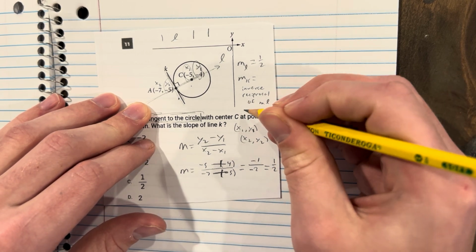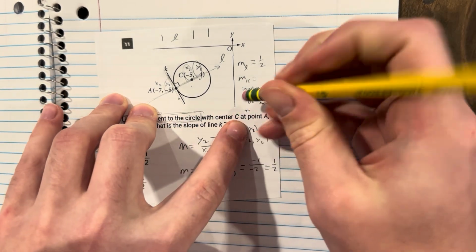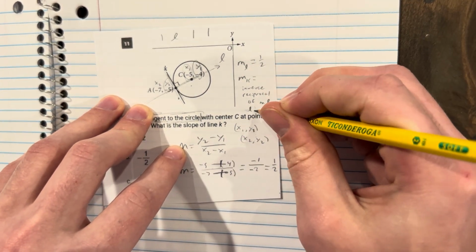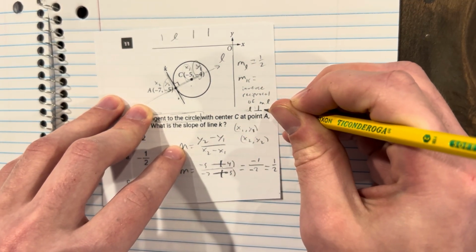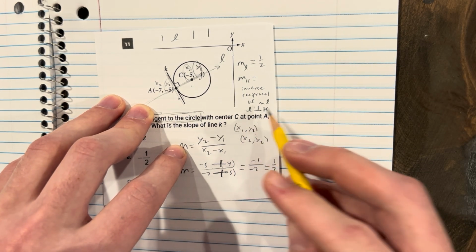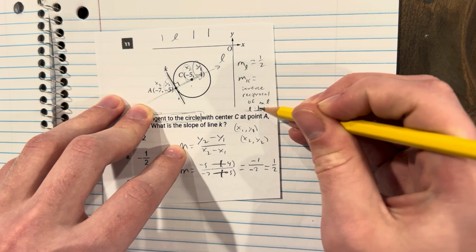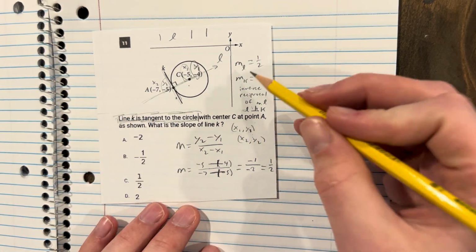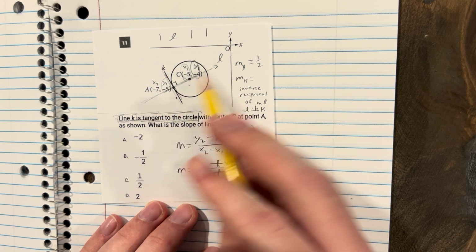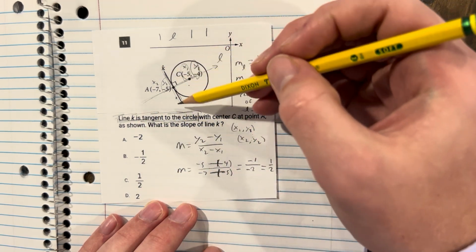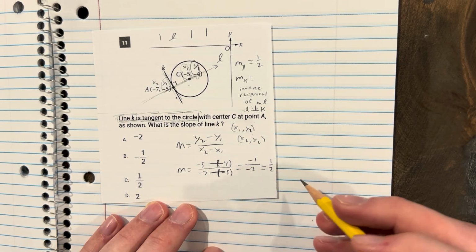Because the lines L and K, sorry, L and K, they're perpendicular. This symbol just means perpendicular. So these two lines are perpendicular to each other. So because we know the slope of line L is 1/2, we can calculate by doing the inverse reciprocal.